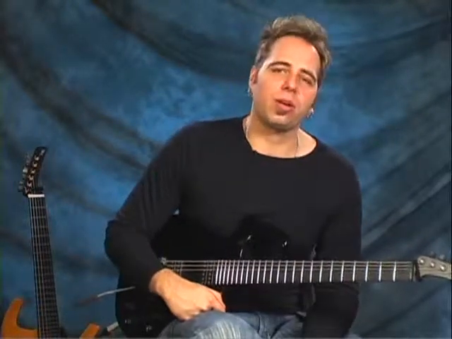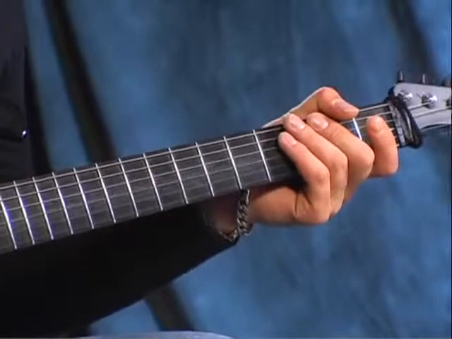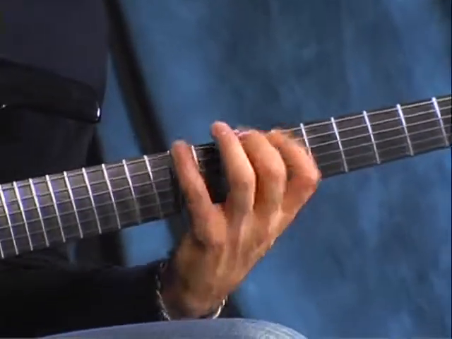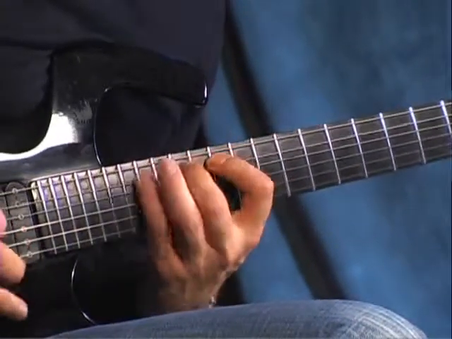That's a ton of work. Let's play them all together right now. Awesome job. Come back for the last section of our lesson in Aeolian domination over the fretboard. Later.